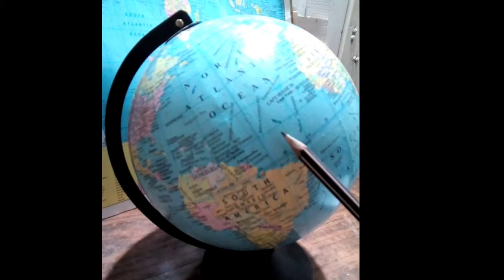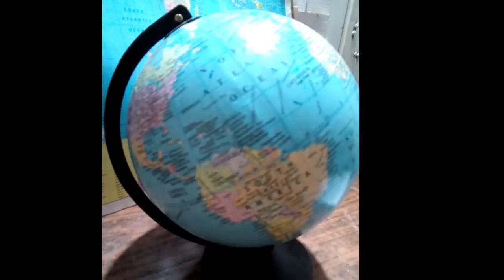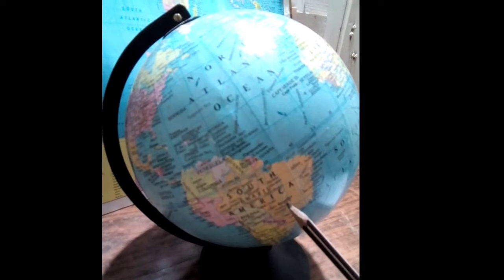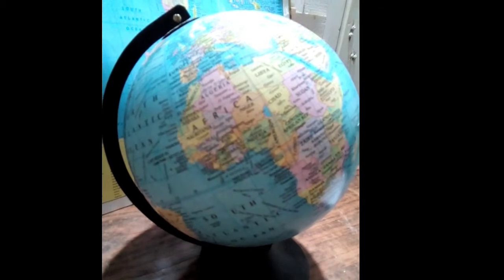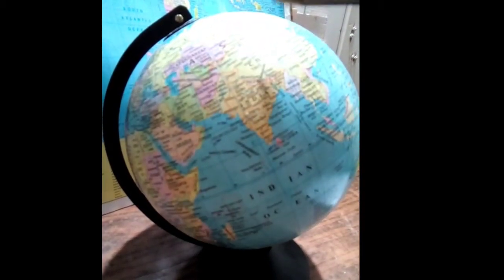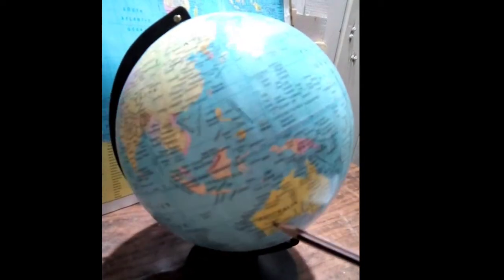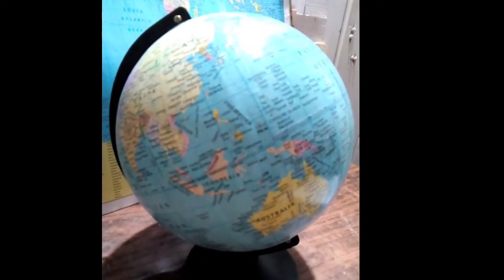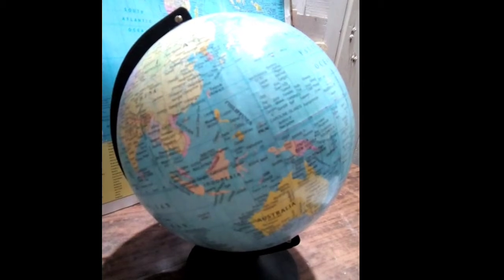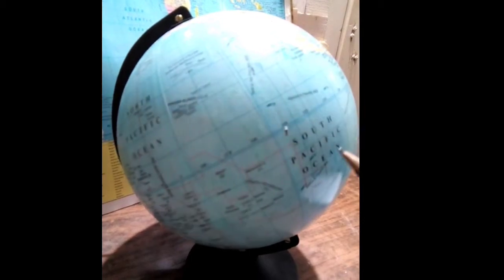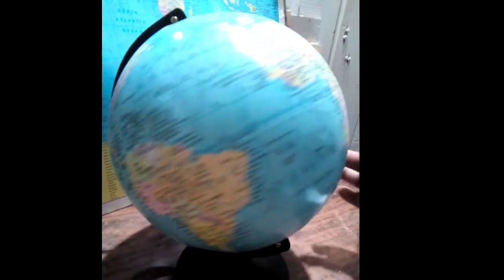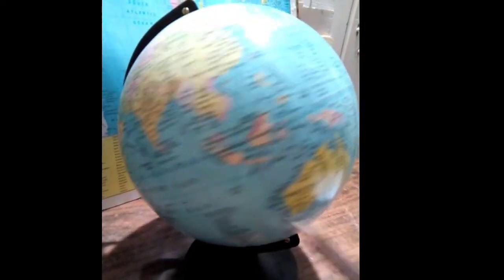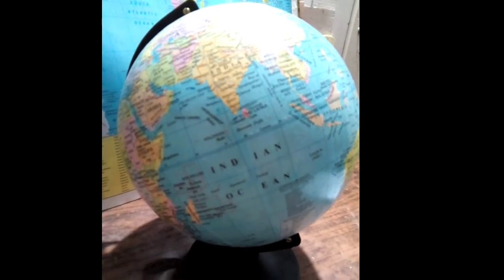It shows the positions of the continents like South America, Africa, Asia, Australia, etc. And it shows the oceans also, like South Pacific Ocean, Atlantic Ocean, Indian Ocean.